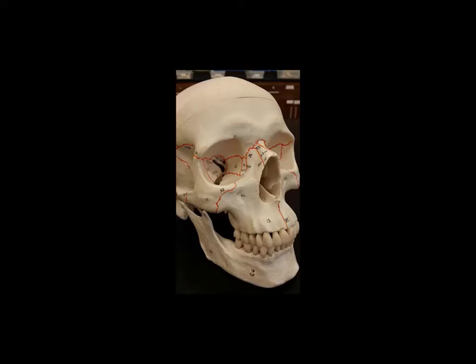Back to the whole skull, and we've rotated a little bit. So we're kind of in an anterolateral view, not quite face on, not quite directly from the side. We've just rotated it a little bit. And a lot of the same structures are still visible. I'll kind of rush through those a little bit.